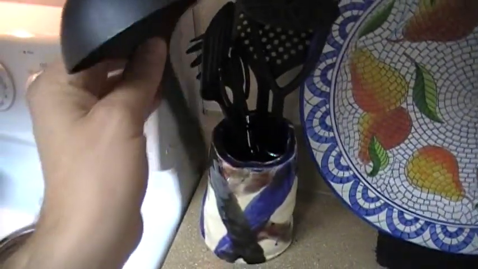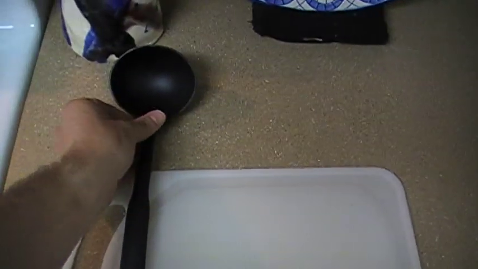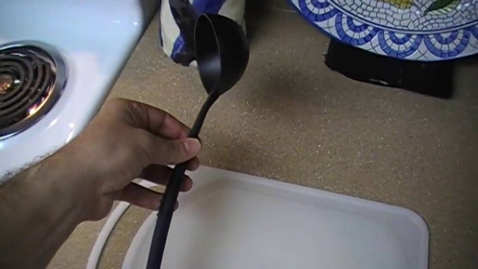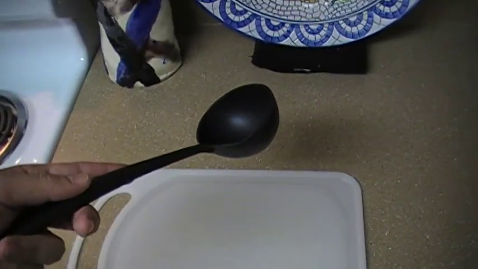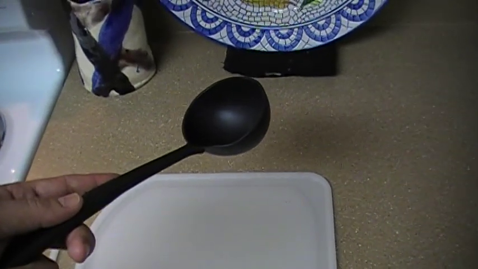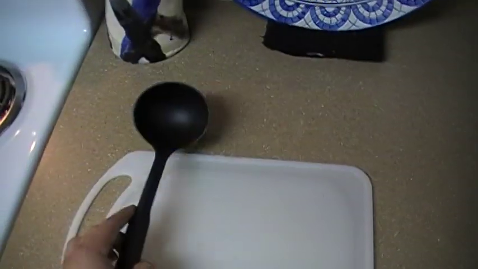For example, this is a ladle. It looks like a big spoon, but the right word for this is ladle. With the ladle, we scoop food from pots, usually stews or soups, and then we pour the soup or the stew into a bowl. Ladle.